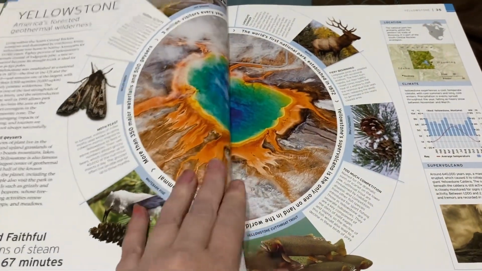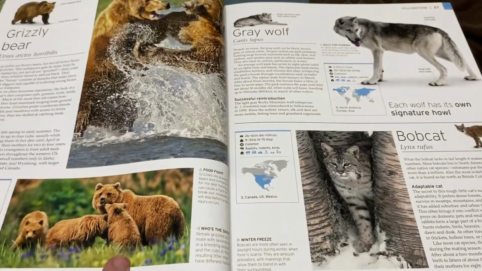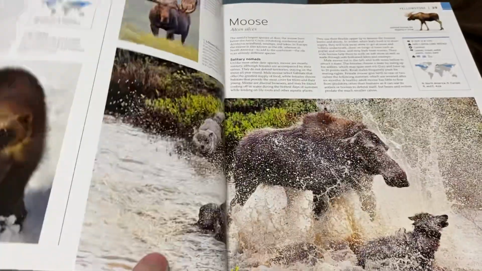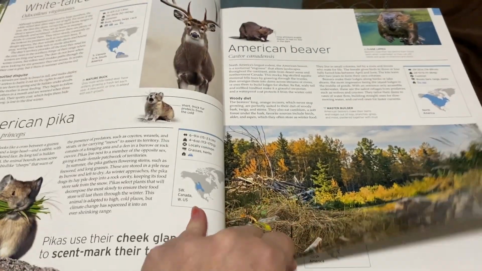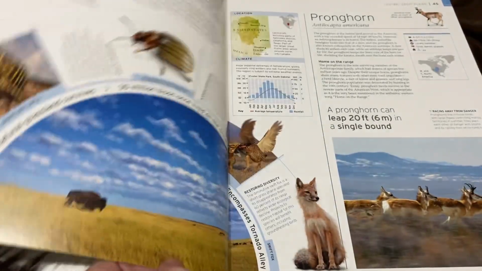And then you're going into Yellowstone. That's a beautiful picture. Excuse me. Bears, and he just looks like a giant house kitty, doesn't he? He's so cute. I love bears. And so this book is just full of gorgeous pictures, lots of information.